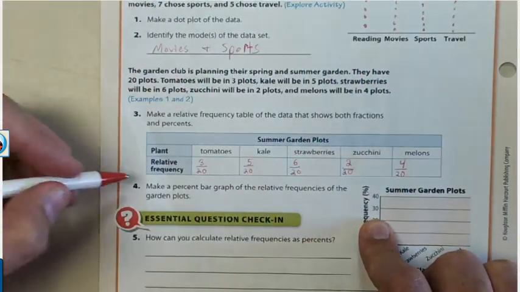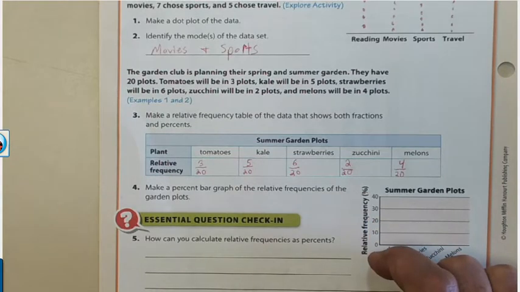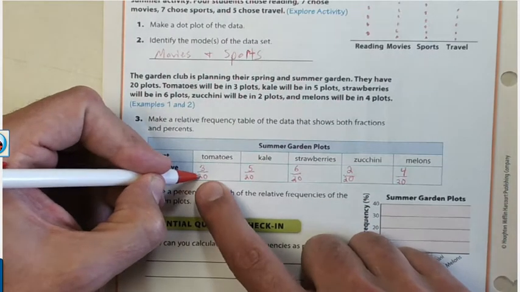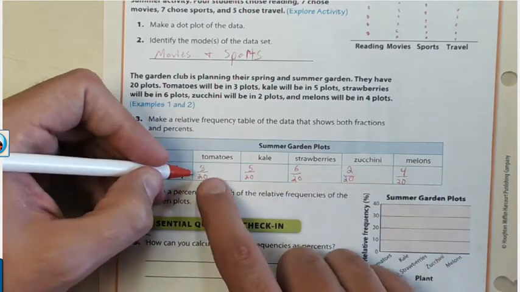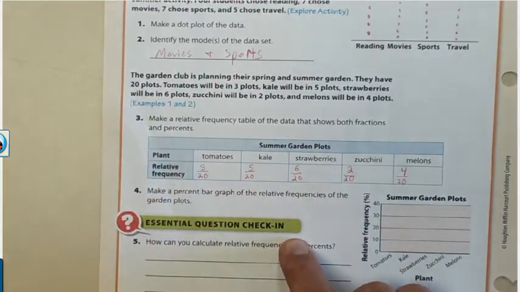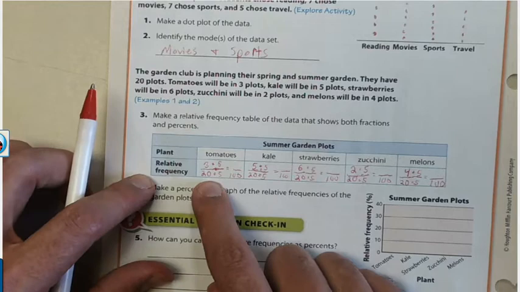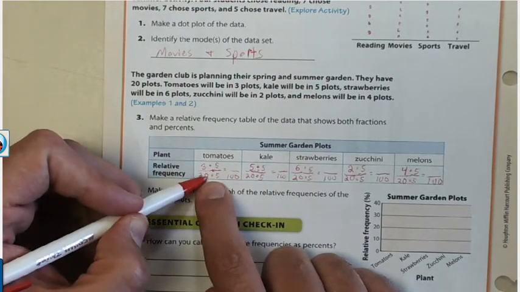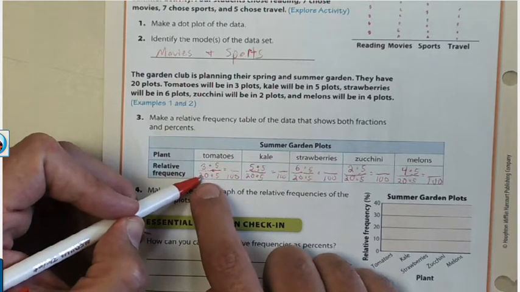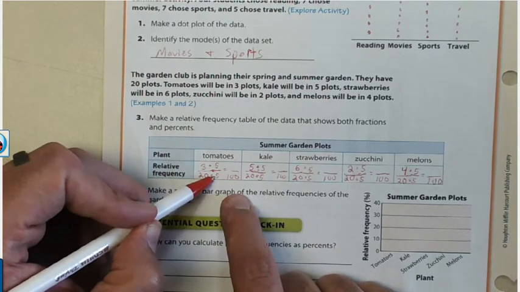Now I have to get the denominators to equal 100. So in this case, I multiply this denominator by 5. So I'm going to multiply all these denominators by 5. So let me pause the video, I'm going to add that in, and then you can just write down what I wrote. All right, so I multiplied each of these denominators by 5, so I multiplied the numerators by 5. I multiplied the denominators by 5 because I need the denominators to equal 100 so that I can find a percentage. So 20 times 5 is 100.